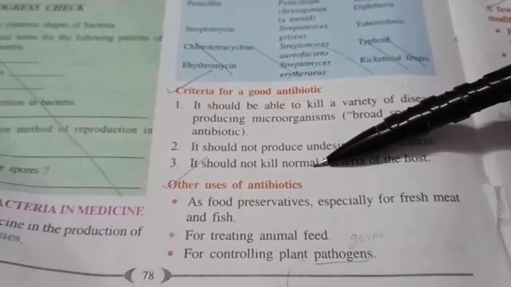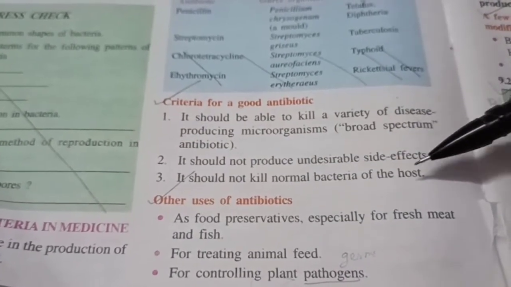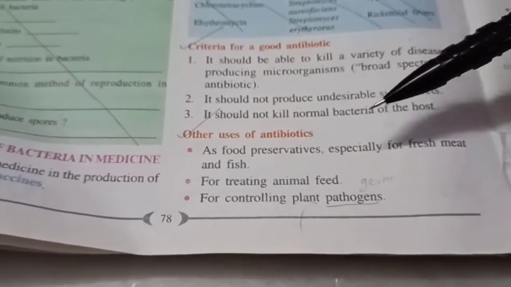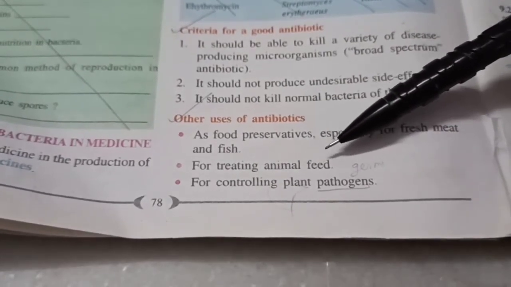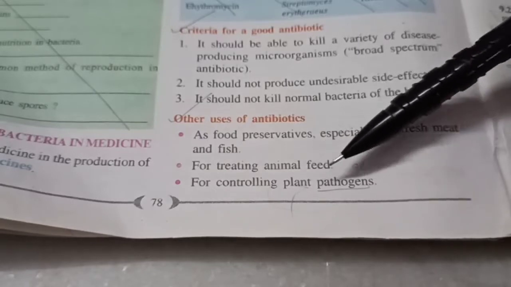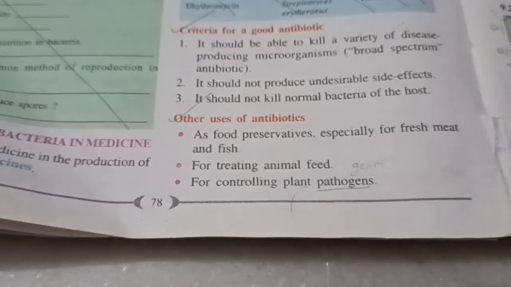There are some other uses of antibiotics as well. They are used as food preservatives, especially for fresh meat and fish. And it is even added to animal feed so that the animals, when they eat their food, don't get diseased. It can also be used to control plant pathogens or plant germs.